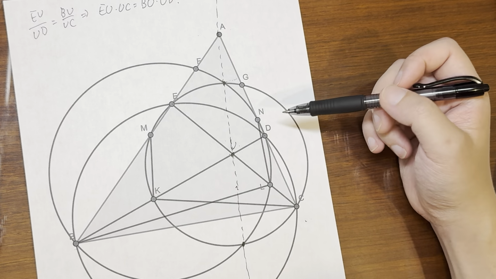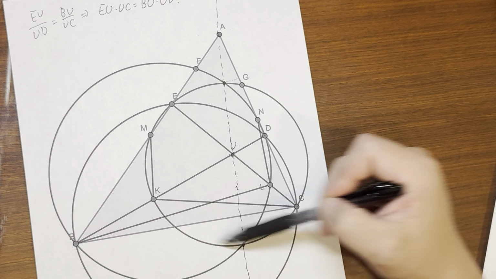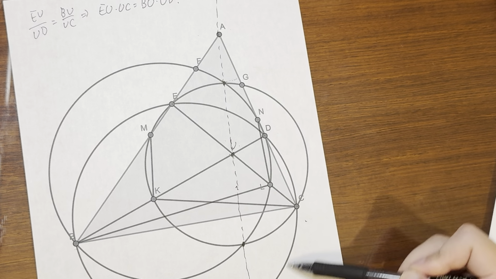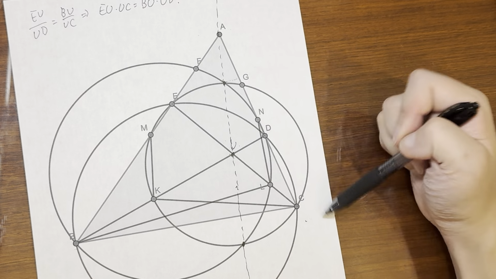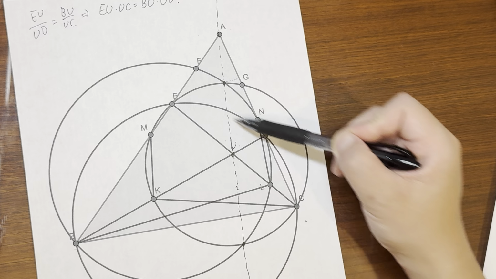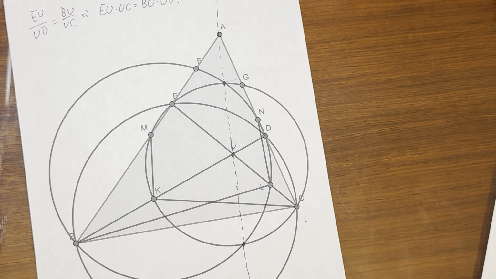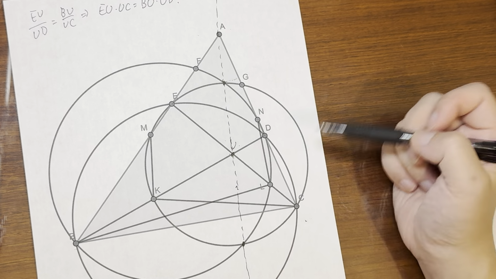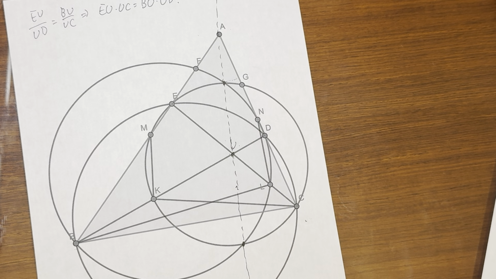And also, for the circle CME and the bottom circle BCD, we know that U is on CE, and CE is the radical axis of these 2 circles. Which means U is a very unique point. It's on the radical axis of these 3 pairs of circles, so the power of U to all of them should be equal.